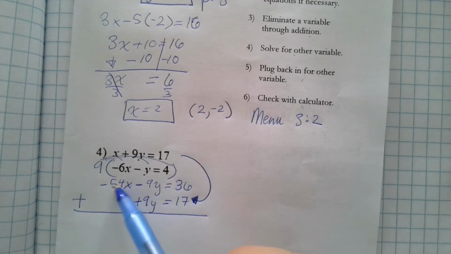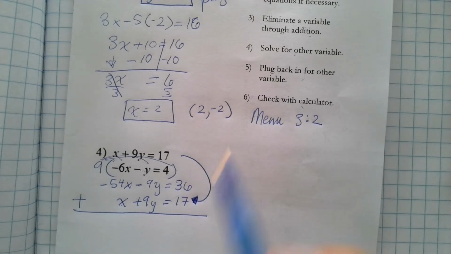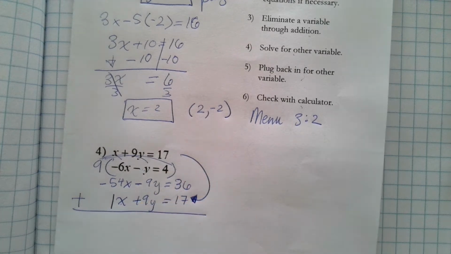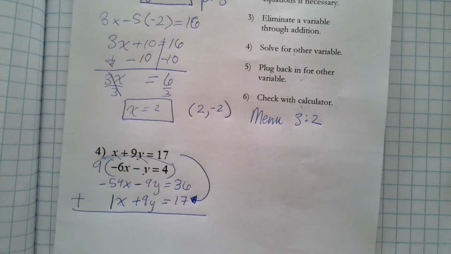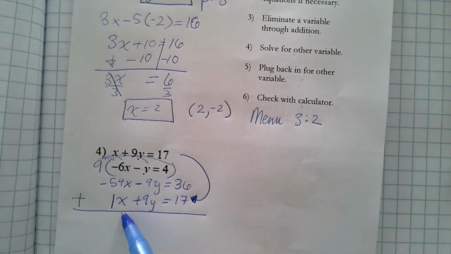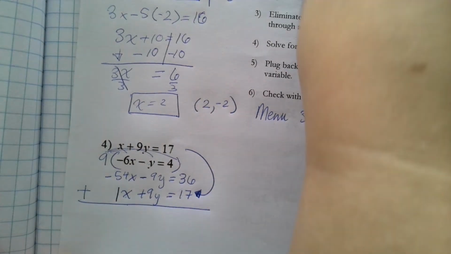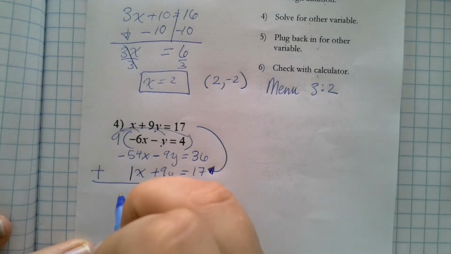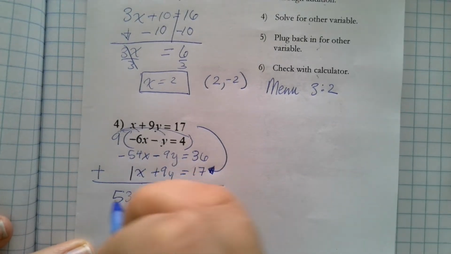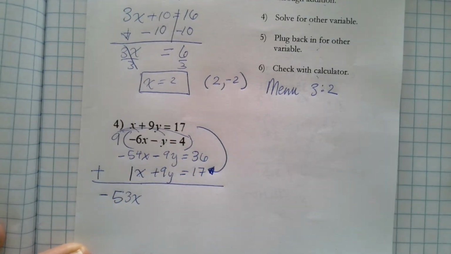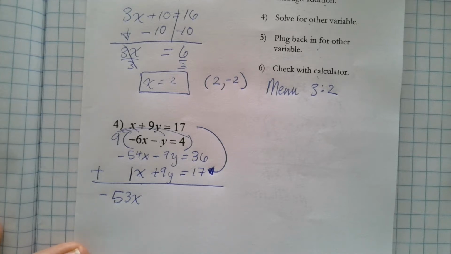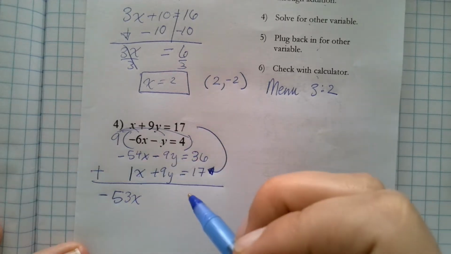Alejandro, negative 54x plus 1x. It's a 1 if they don't tell you it's a 1. Negative 54x, positive 1x, put them together, how much does that make? Positive or negative? Trey, negative 9y, positive 9y.